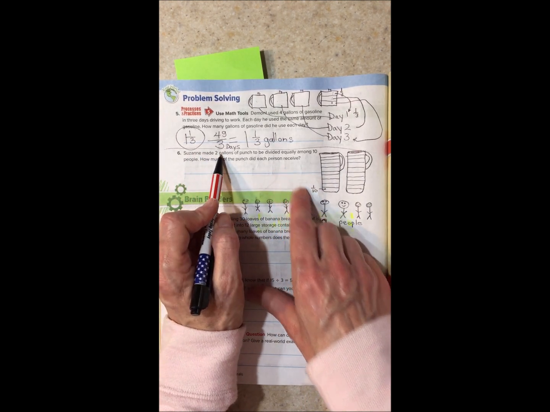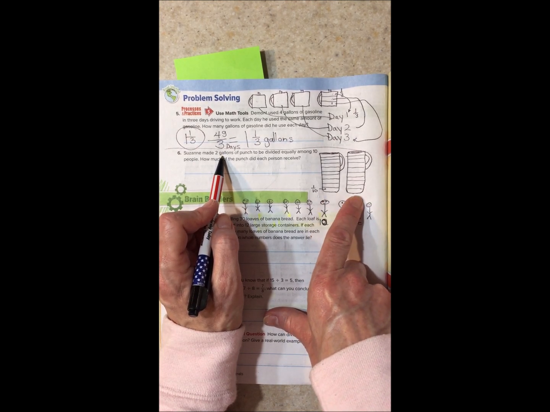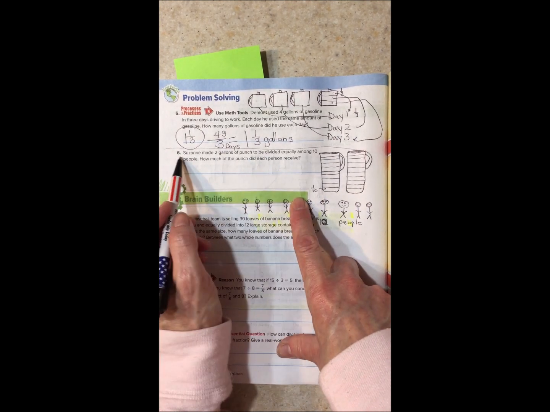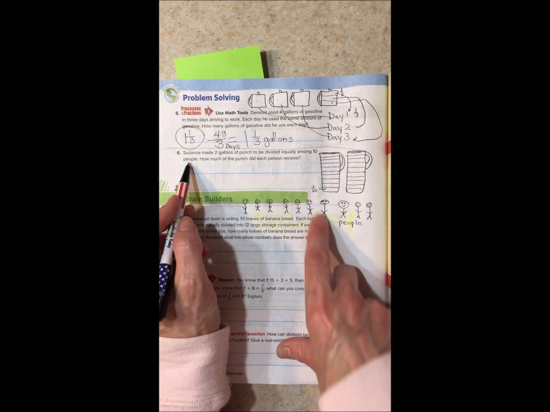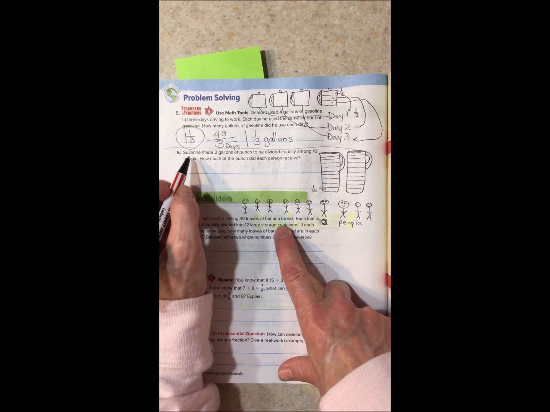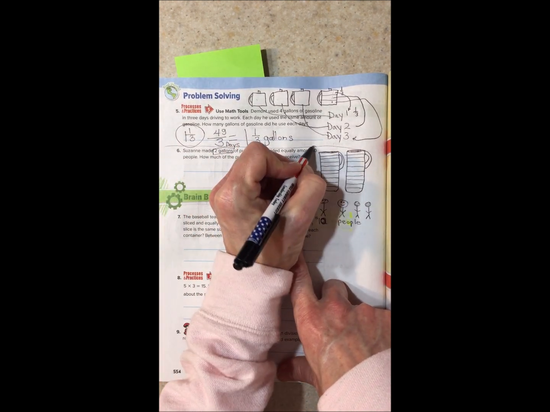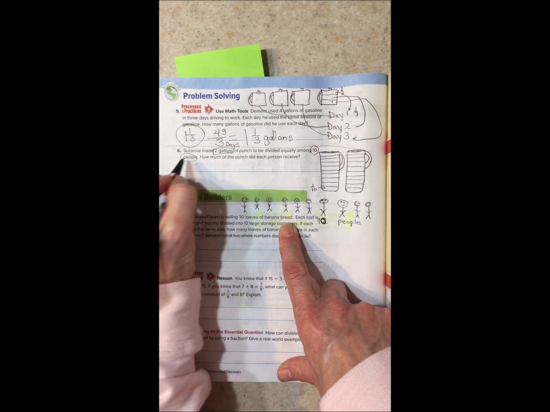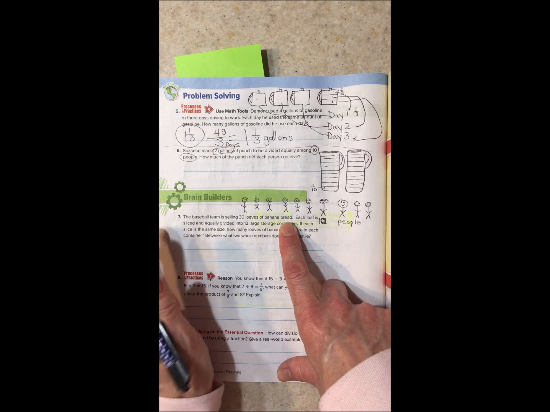Suzanne made 2 gallons of punch. This is meant to be like gallons of punch. One gallon, 2 gallons. So Suzanne made 2 gallons of punch to be divided equally among 10 people. I drew 10 little people. So 2 gallons are going to be needed. 10 people will be needed. How much of the punch did each person receive?